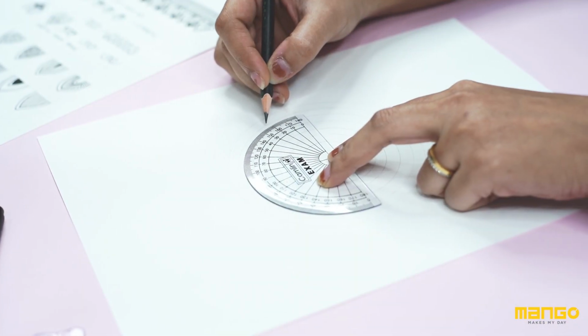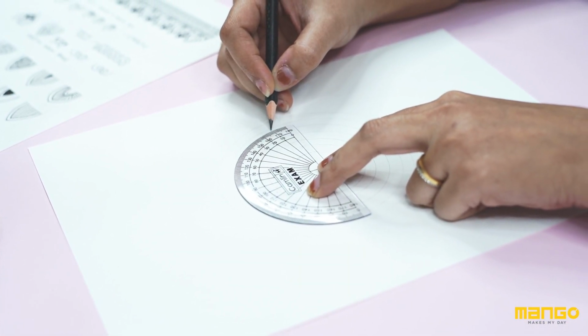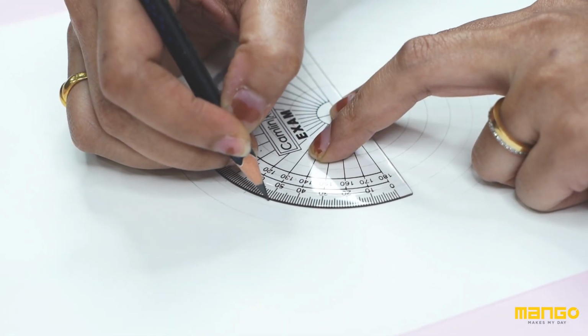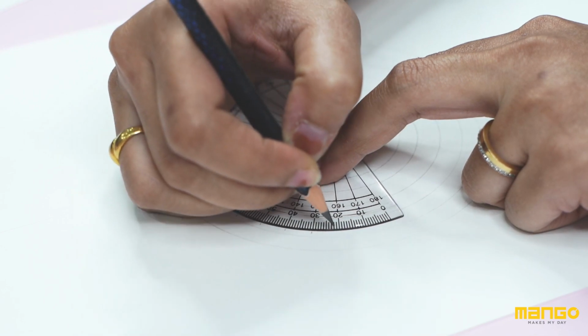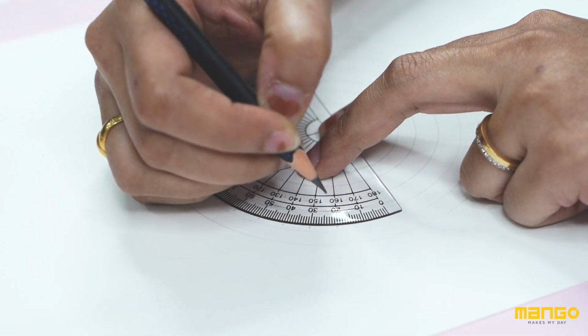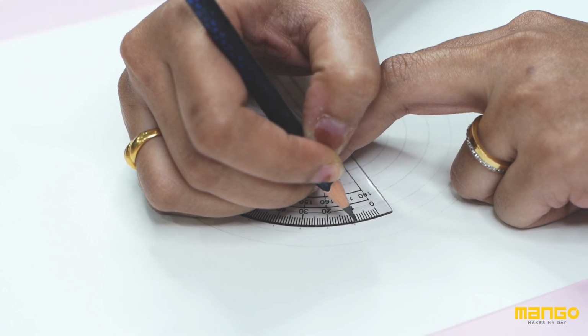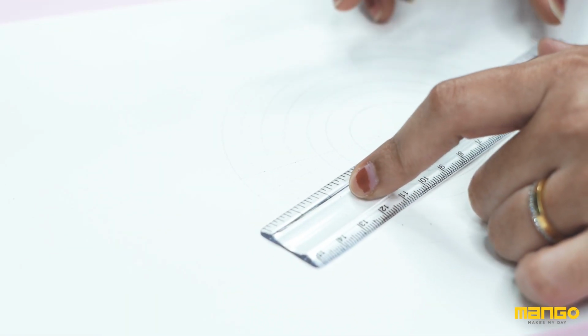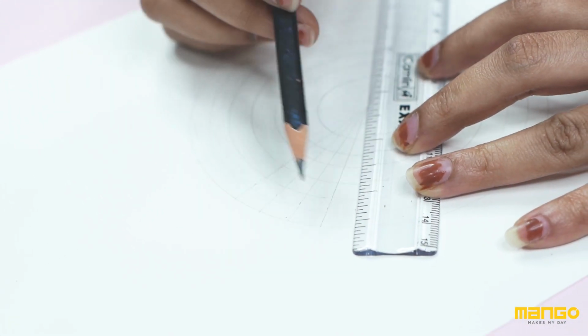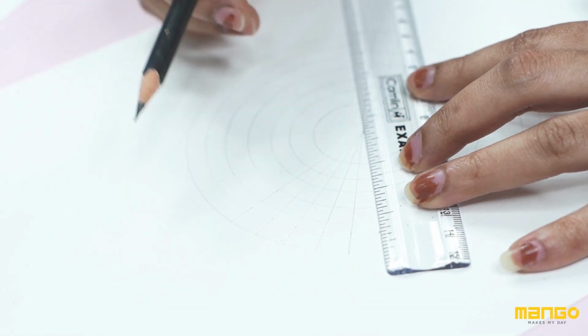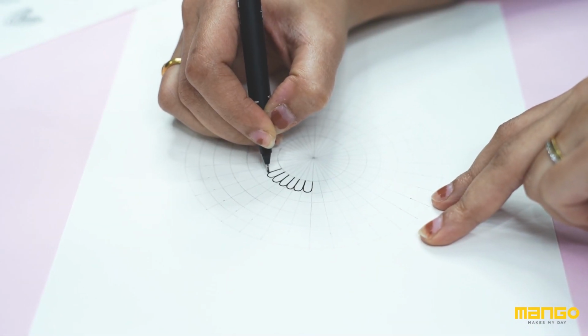Now I'm dividing the circle by marking points at 10 degrees and I'll be joining them through the center, so I get 36 sections. This part particularly is pretty important because that denotes your symmetry and the clarity. Let's fill them with shapes and patterns.